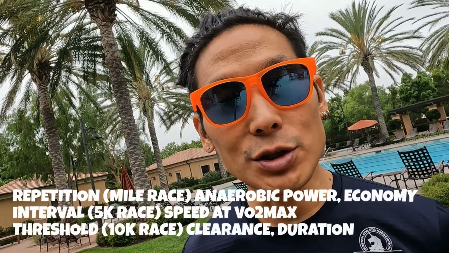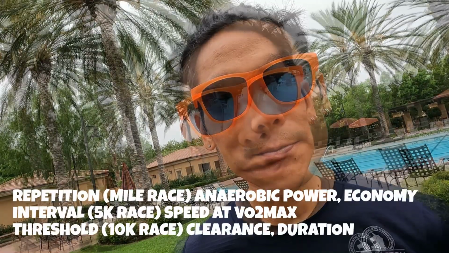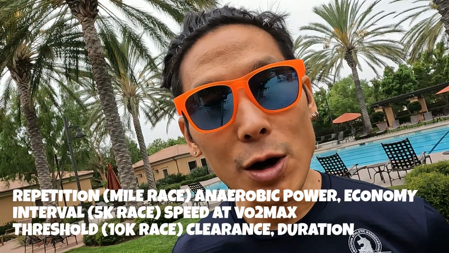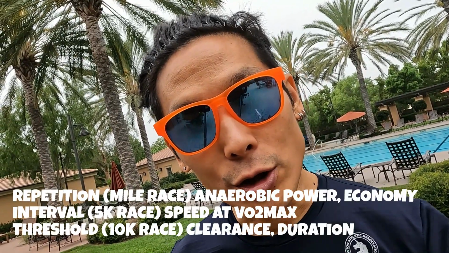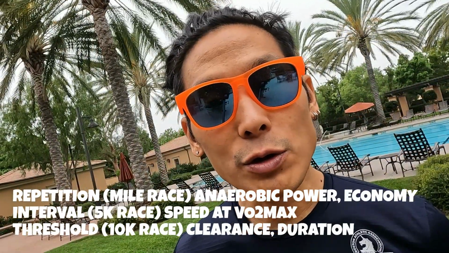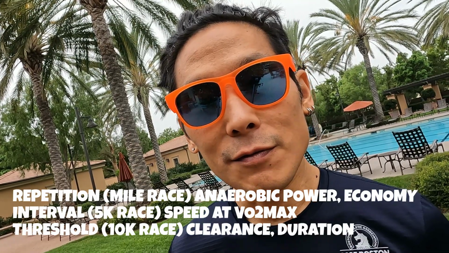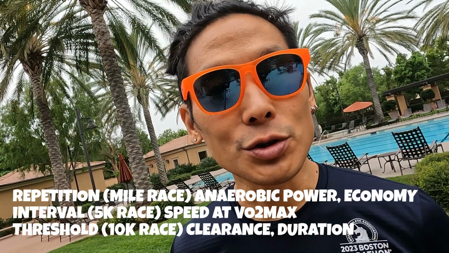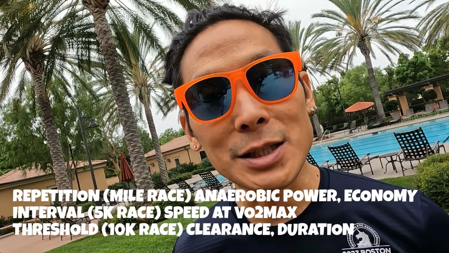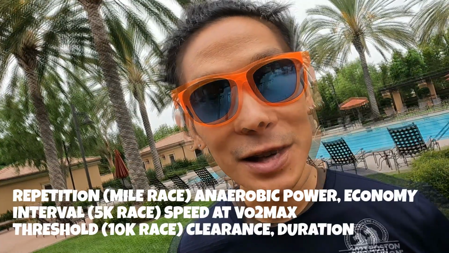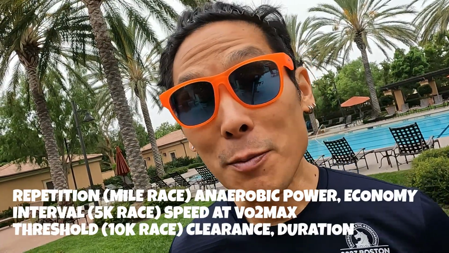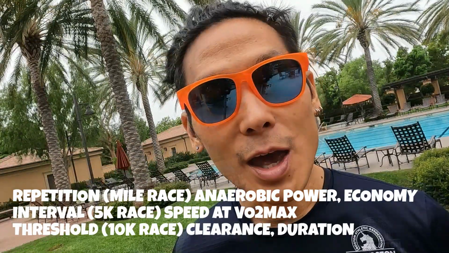Threshold is equivalent to our fastest 10K time. And here we're working on our ability to clear lactate at a faster rate and for a longer duration. So for the marathon, we're going to try to use all the different VDOT zones in order to maximize our speed, maximize our efficiency, maximize our speed at VO2 max, our lactate threshold, our ability to clear lactate. And we put all that together to make a race strategy for the marathon, which is quite long.